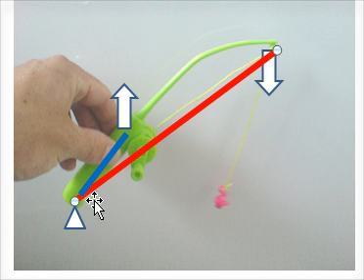So this is an example of a type 3 lever where the fulcrum is at one end, the effort is in the middle, and the resistance is at the other end.